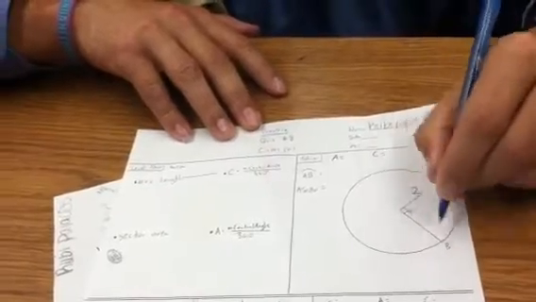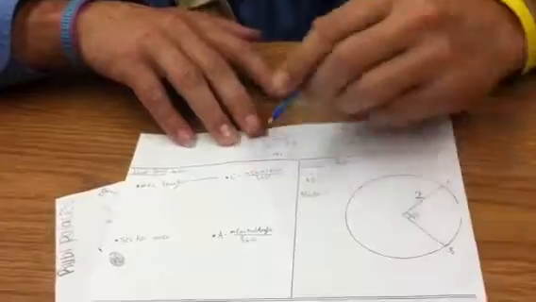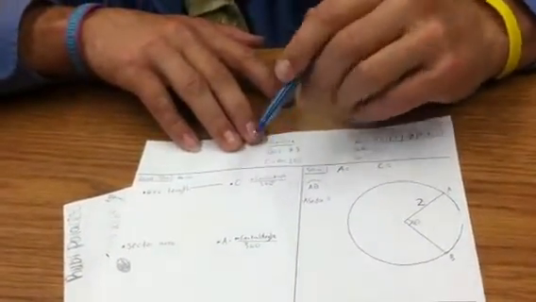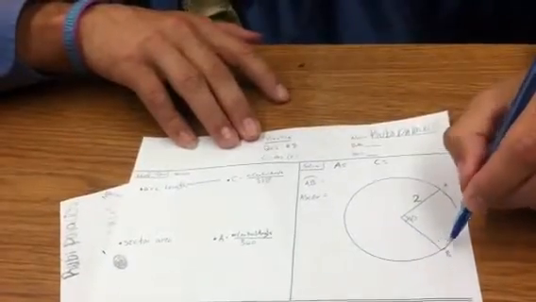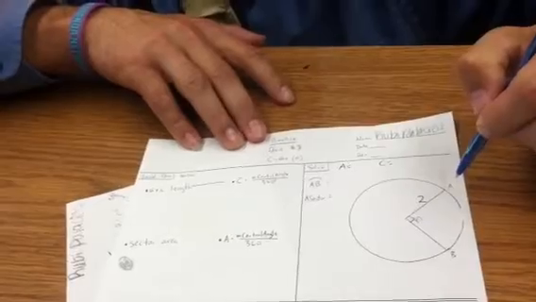90. And how many times does 90 go into the full 360? 4. So in other words, what we're saying is we're taking our circumference and we're multiplying it by 90 over 360, which is 1/4. In other words, this distance is 1/4 of the entire way around the circle.